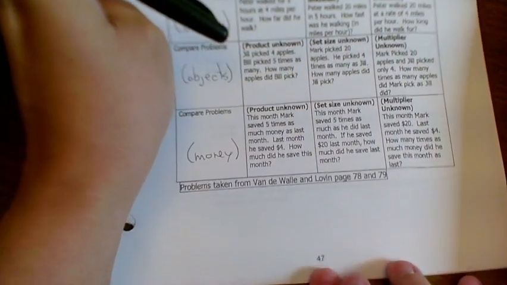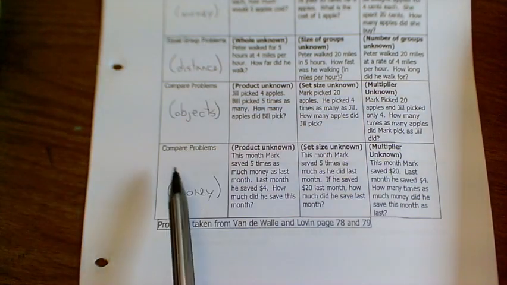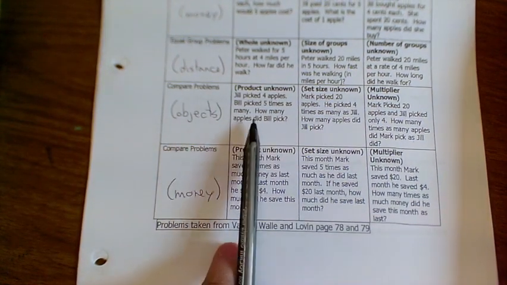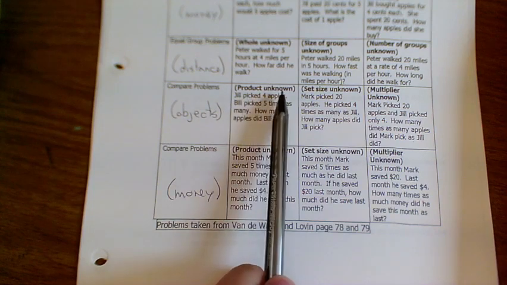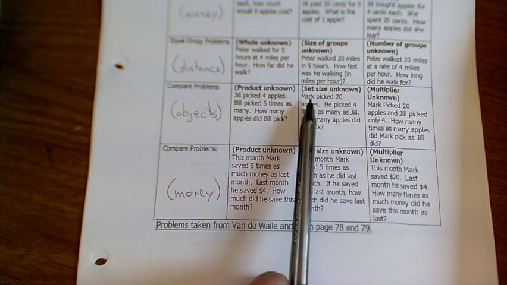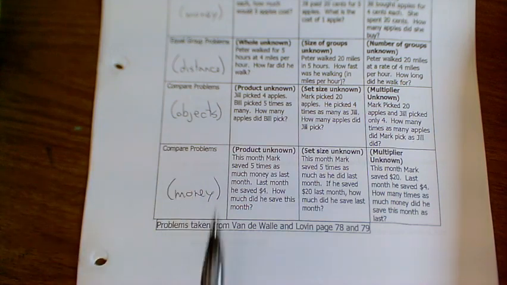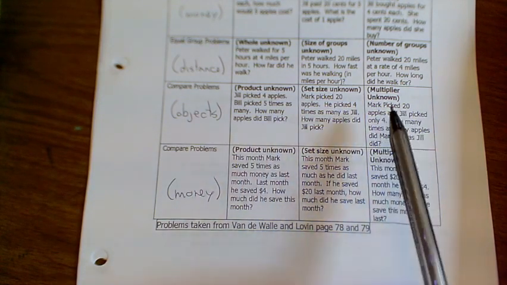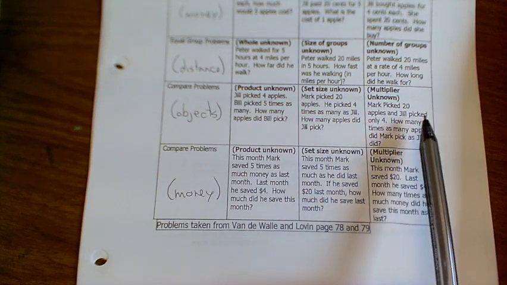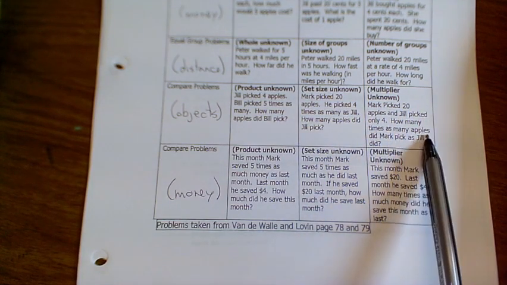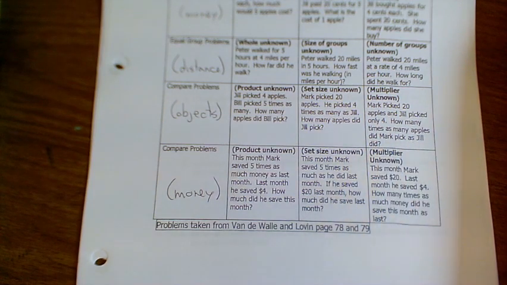And then the other thing that we care about are comparison problems. In comparison problems, again, either the product is unknown or the set size is unknown, and in this case, instead of thinking of groups, it's the multiplier. An example would be: Mark picked 20 apples, Jill picked only 4. How many times as many apples did Mark pick as Jill? Someone is getting 2 times as many, 3 times as many, 4 times as many as somebody else. So that is the multiplier.